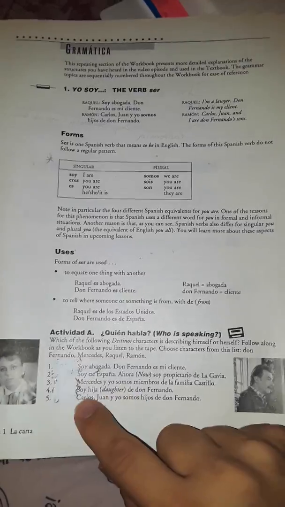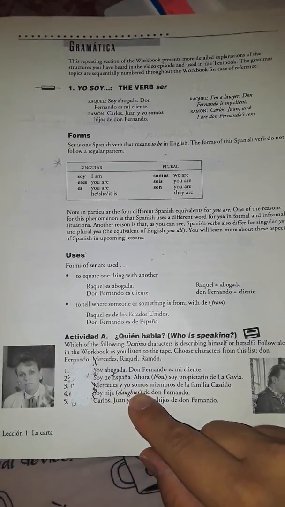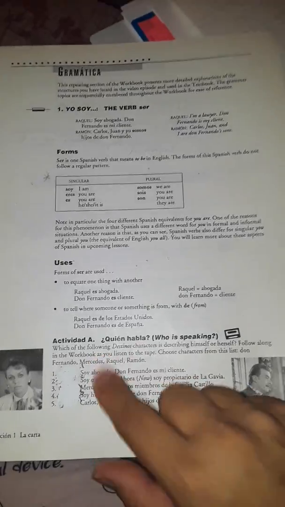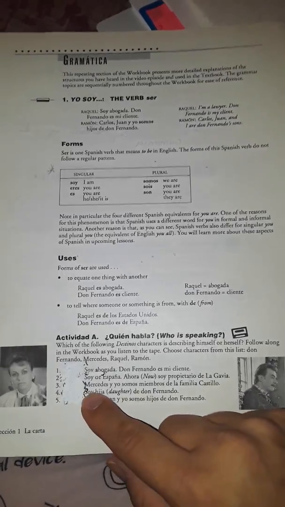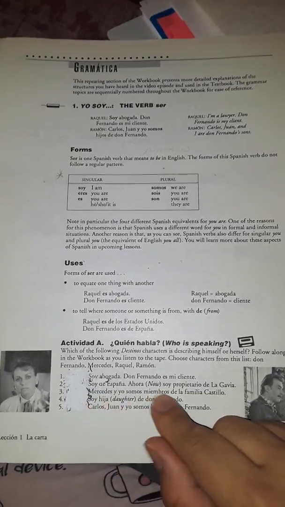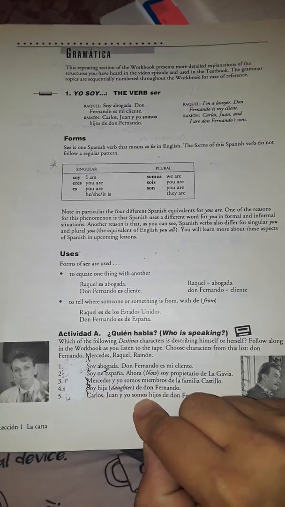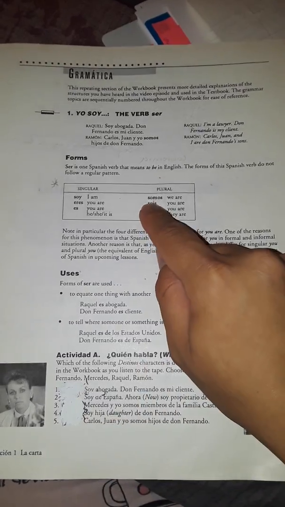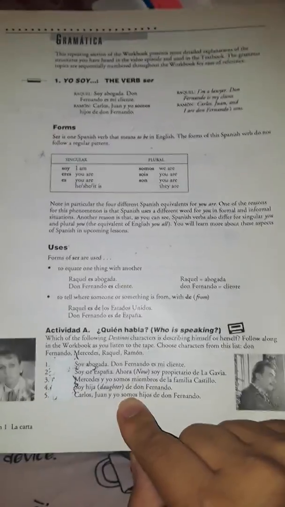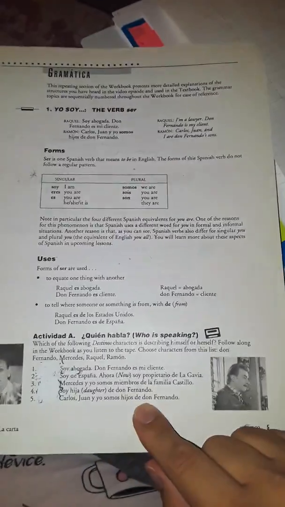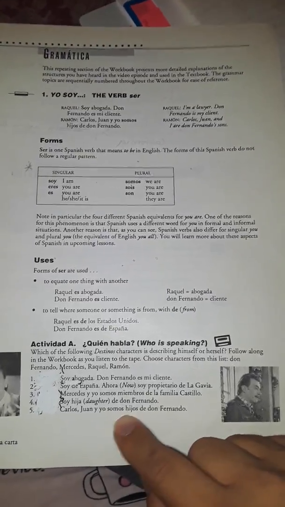Soy hija, that's daughter. Soy hija de Don Fernando. Who of these are Don Fernando's hija? ¿Quién es la hija de Don Fernando? Carlos, Juan y yo. Now there's 3 people in this group. Carlos, Juan y yo somos, so that's another word saying we. Somos would be here, we are. Somos hijos de Don Fernando. So now you've got to write who are the hijos. ¿Quiénes son los hijos de Don Fernando? And quién means who, okay?